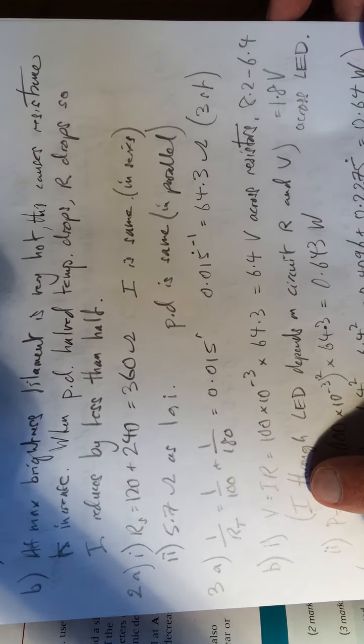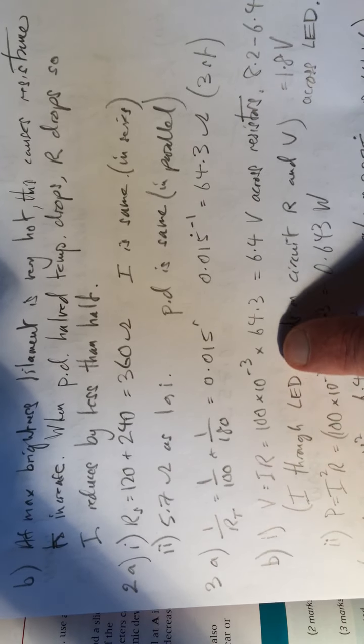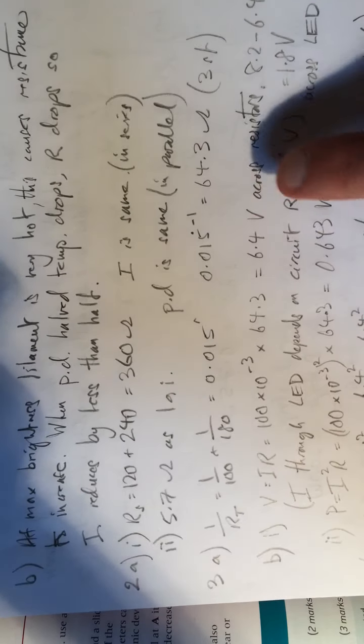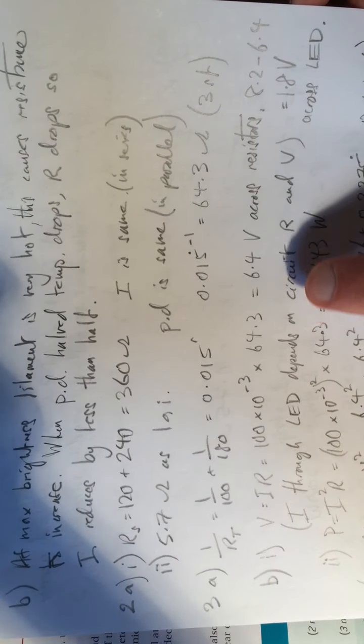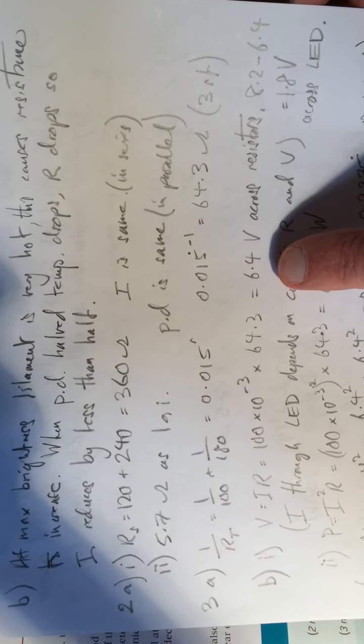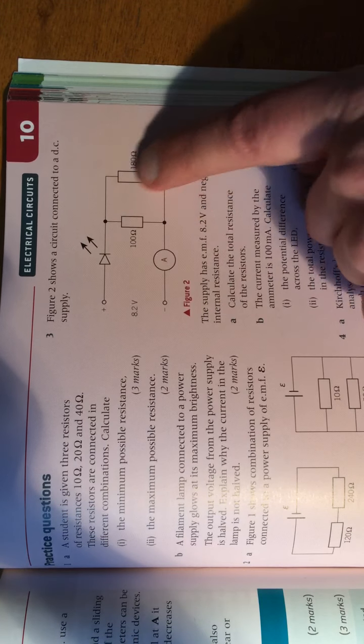3b. First of all, we can calculate V equals IR, 100 milliamps times 64.3. That's the parallel combination of these 2 resistors. And that gives us the PD across the resistors, 6.4 volts. They act as one resistor, so we can do that.